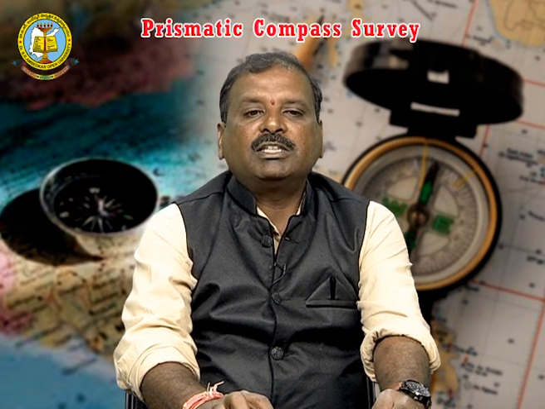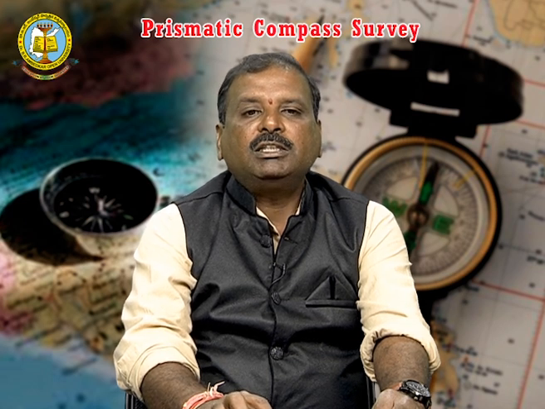In a similar manner, when you move to C you have to take the reading of the object bearing of station D, and also the back bearing of B. In this way you have to determine the bearing from the prismatic compass.